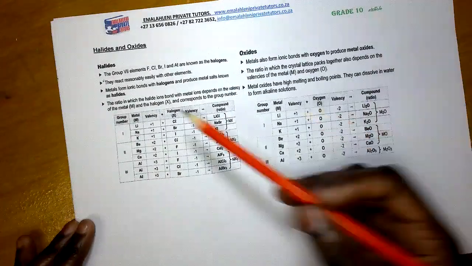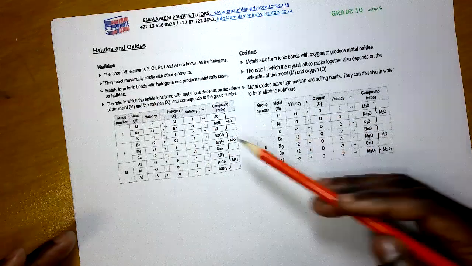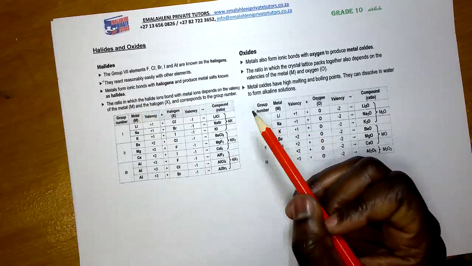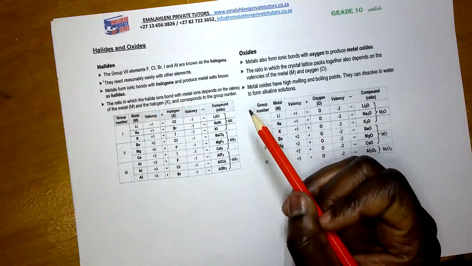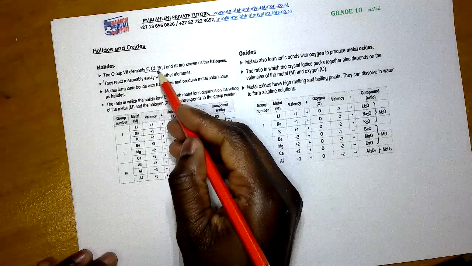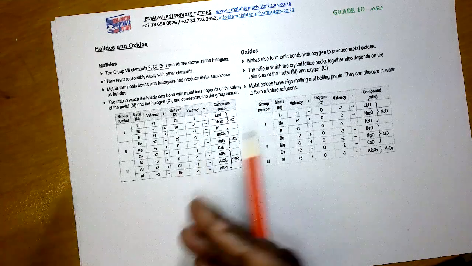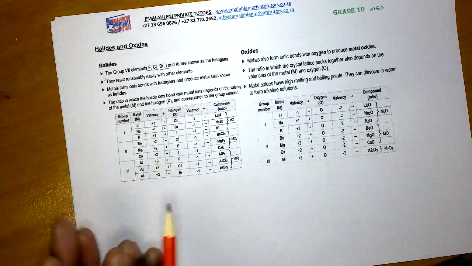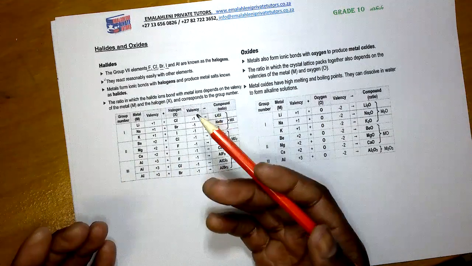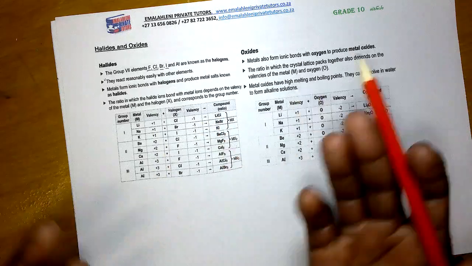Now let's see what happens now. We know halides. Remember what we said? We said halogens, and halogens are your fluorine, chlorine, bromine, and iodine. But these also bond with metals, and when they bond with the metals, they form metal halides or metal salts known as halides.